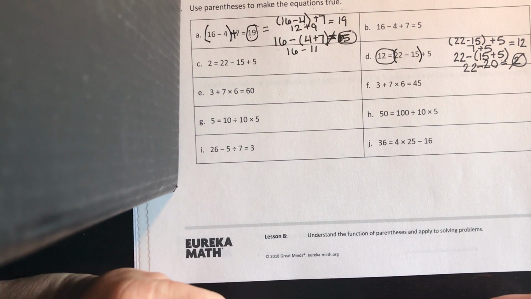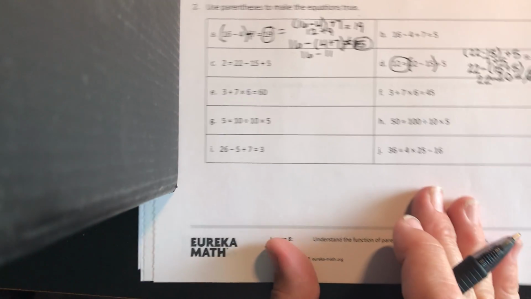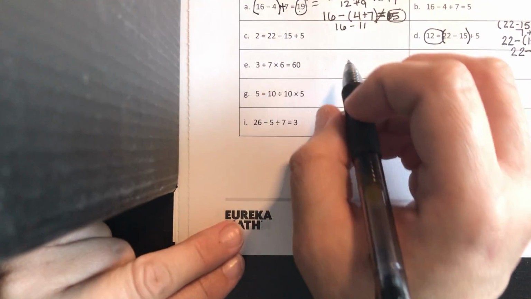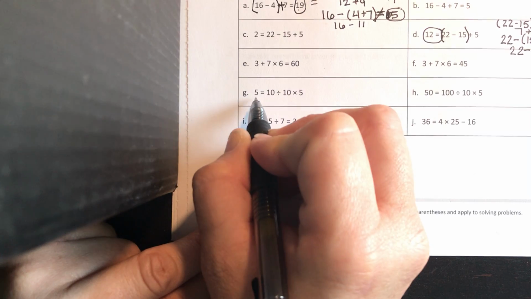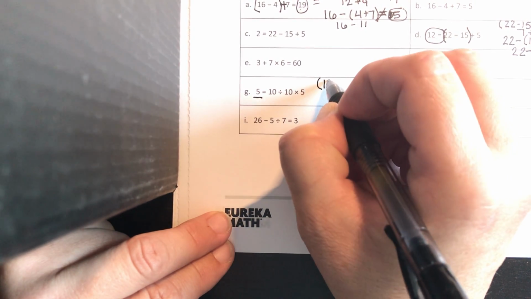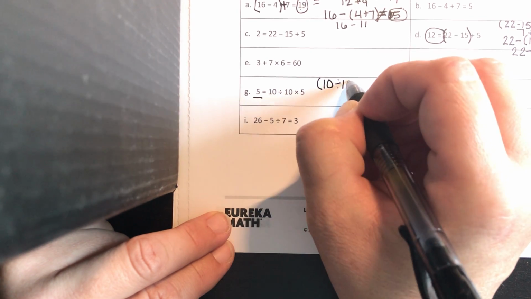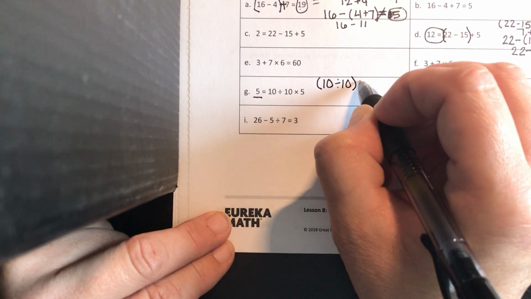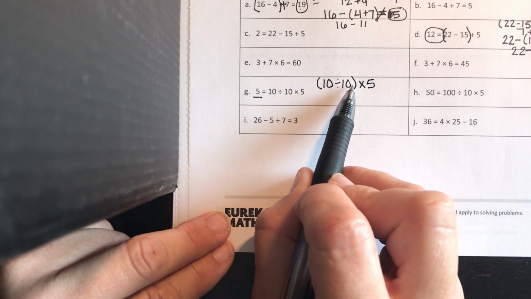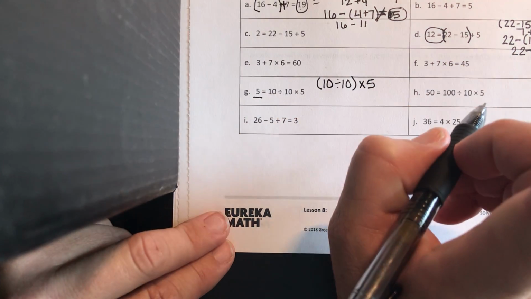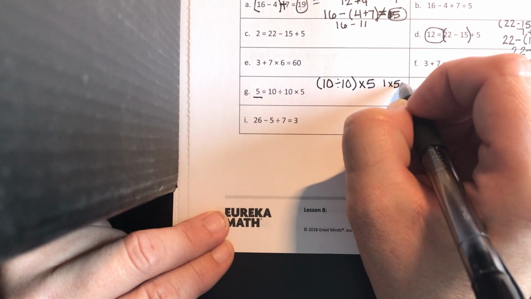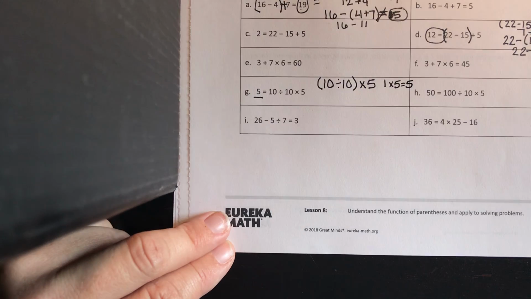Ooh, all right. Let's see. I'm feeling like letter G is going to be the one for us. Some dividing in here. We haven't done that yet. All right. So we want it to be equal to 5 when we're done. Let's put our 10 divided by 10 in the parentheses first and leave our times 5 outside. Anything divided by itself equals 1. 1 10 can go in a 10. 1 times 5 equals 5.